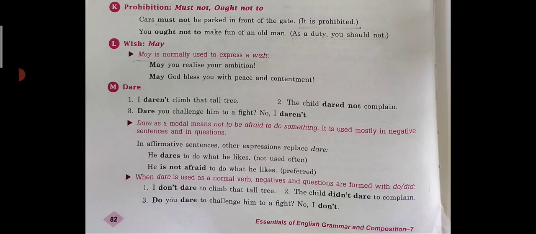Now let us come to the last one, that is dare. Dare as a modal means not to be afraid to do something. It is used mostly in negative sentences and in questions. So when someone is not afraid of doing something, we use dare. When dare is used as a normal verb, negatives and questions are formed with do or did.